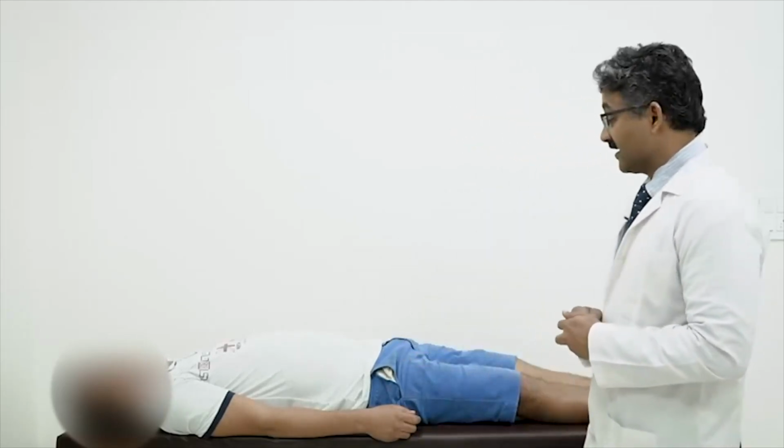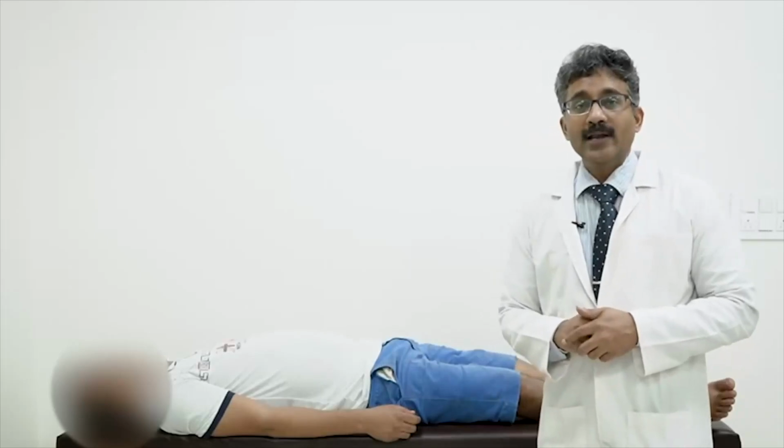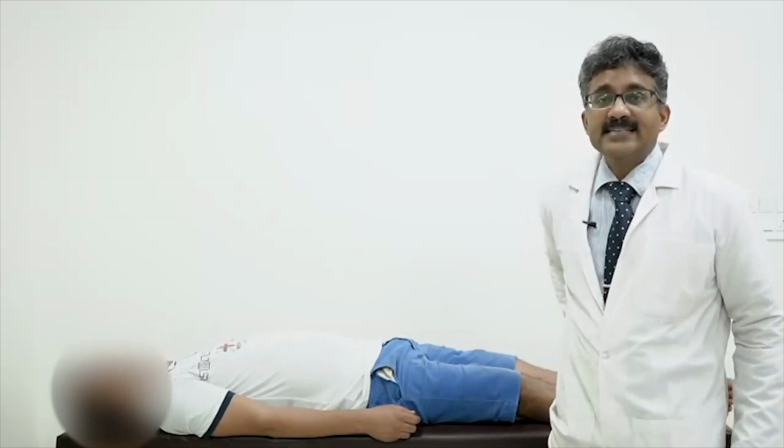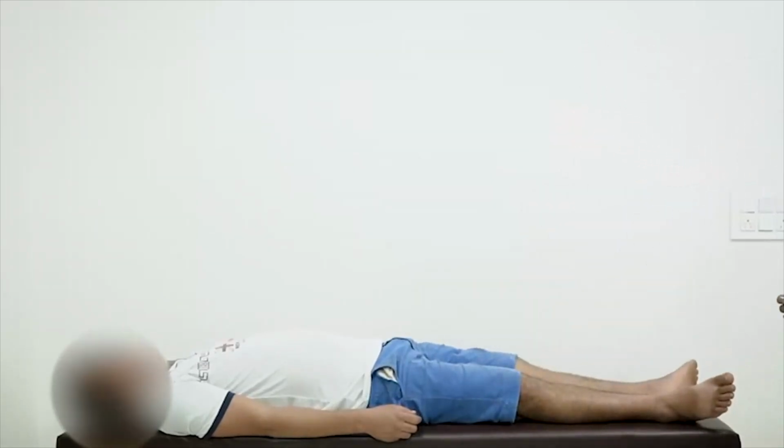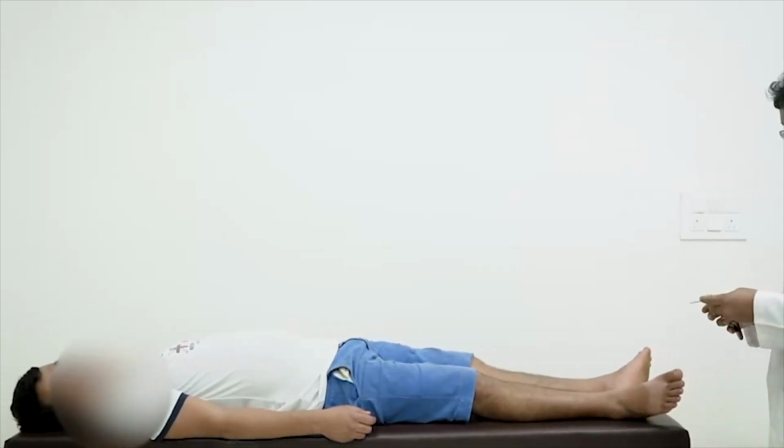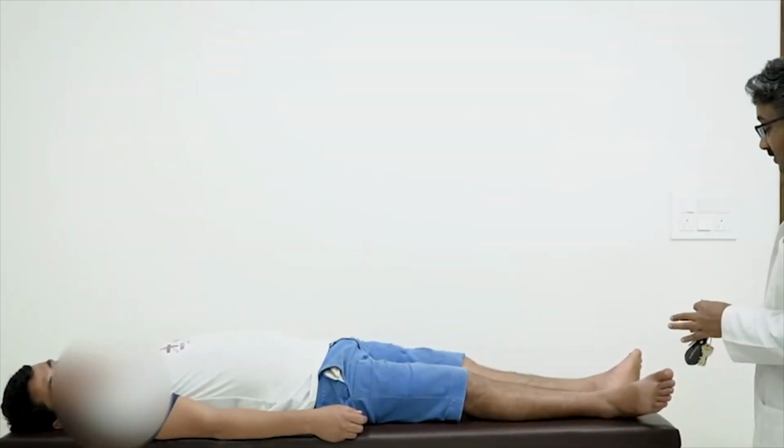Next, the superficial reflex and a pathological reflex in the lower limb is Babinski's sign. A very important sign. Now, I will demonstrate how to do it. It should not be a sharp object; ideally, a key is better to elicit the Babinski sign.